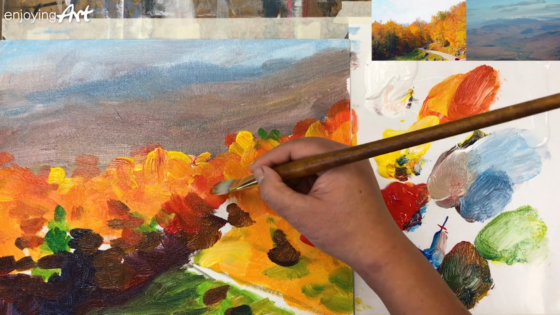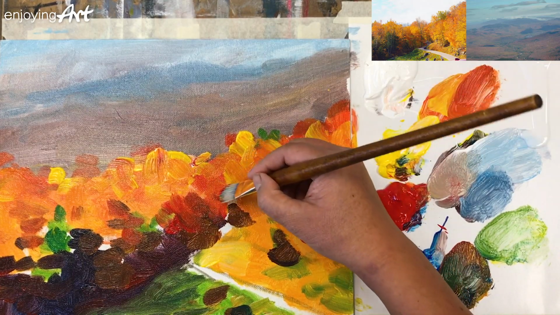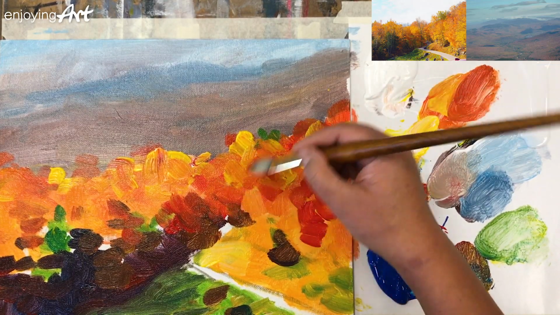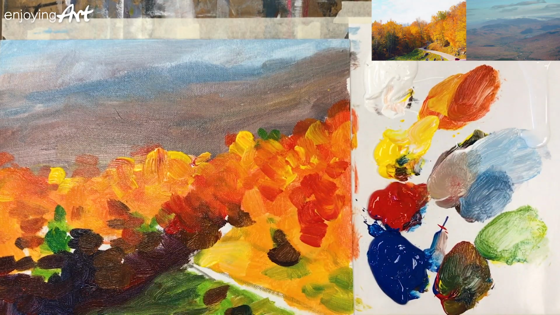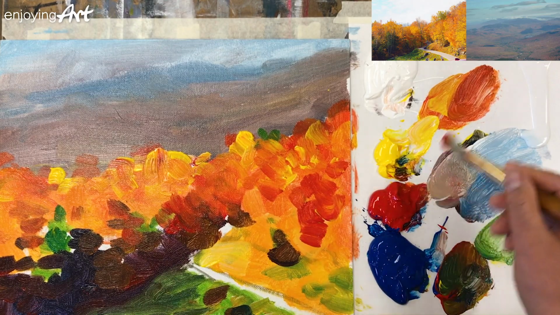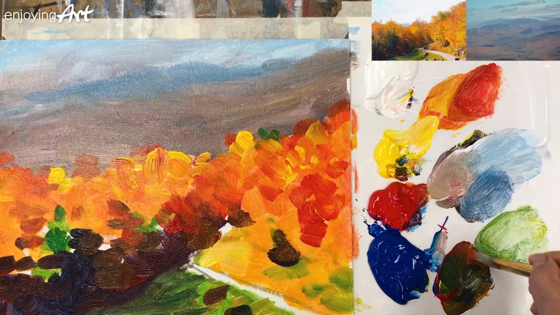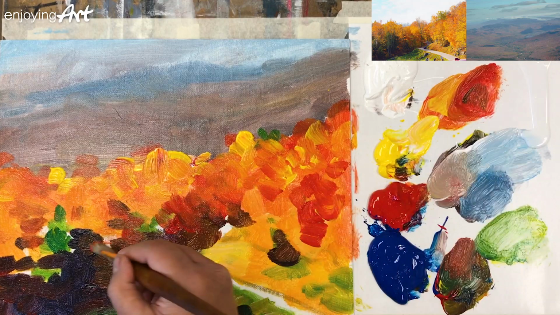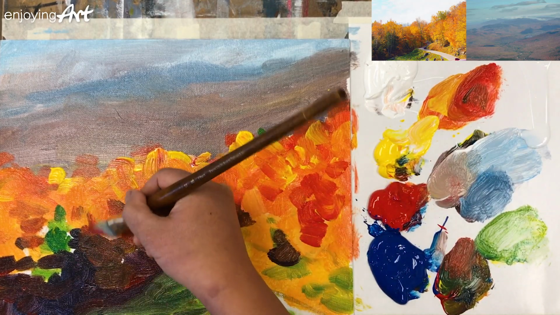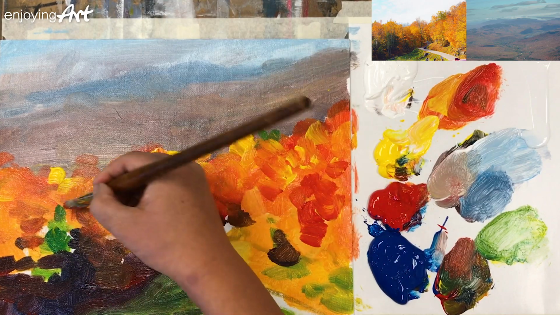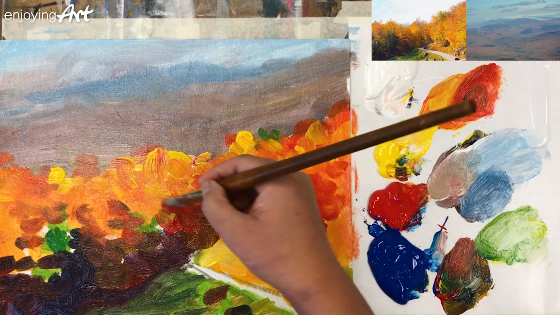Actually, we can put any color on the top if we want. Okay, that's it. And look. And then we're going to have a little red here, a little bit deeper, and coming over here in the shadow. And after this dries, it will be easier to do that. Okay.